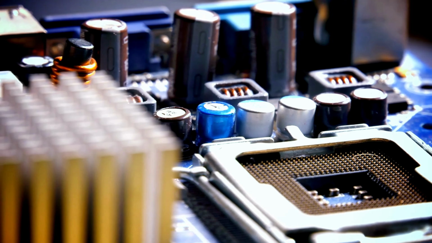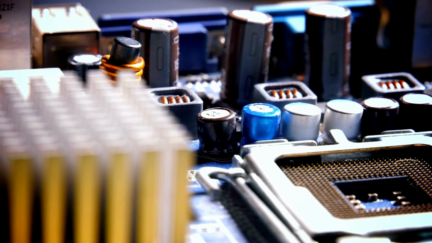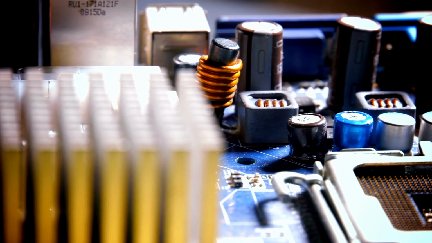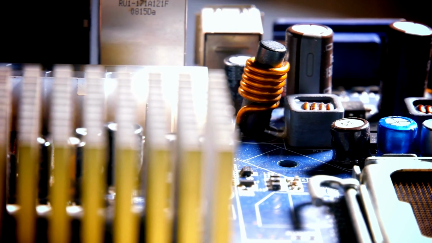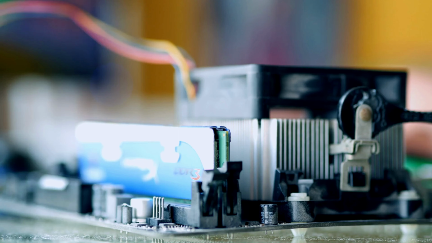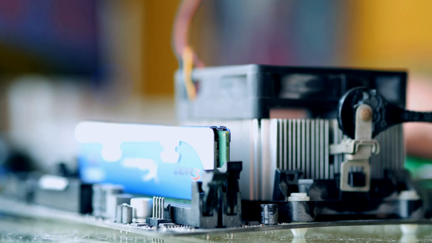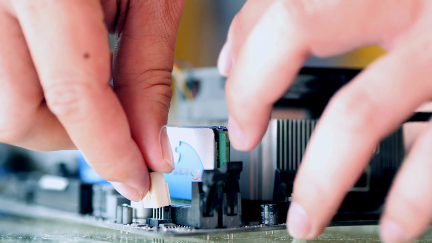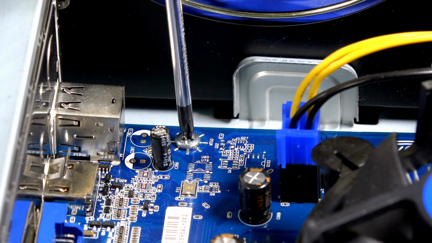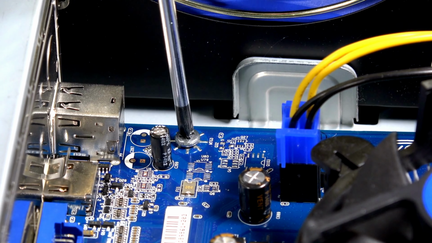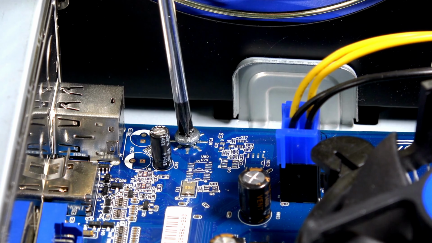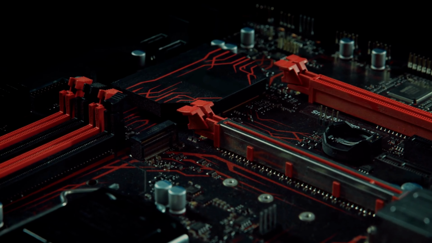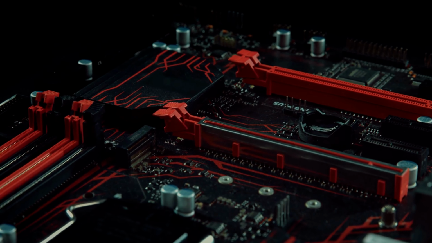Mini-ITX motherboards. These are compact powerhouses. Mini-ITX motherboards are known for their compact size but often pack a punch, supporting powerful processors and dedicated graphics cards. Ideal for home theater PCs. Due to their smaller size and efficiency, Mini-ITX boards are often chosen for home theater PCs, that is HTPCs, and common compact gaming builds.